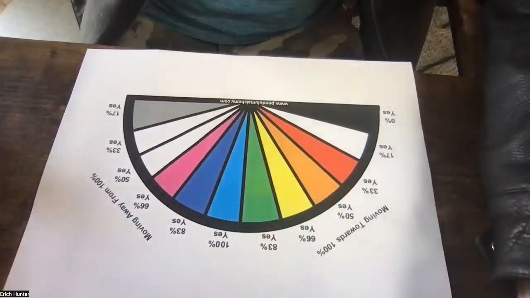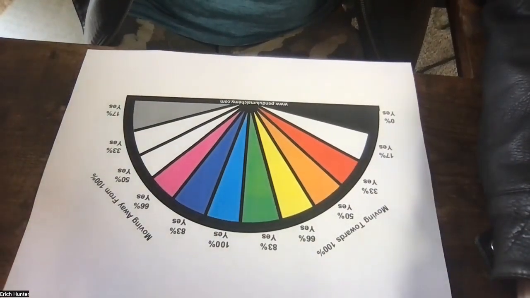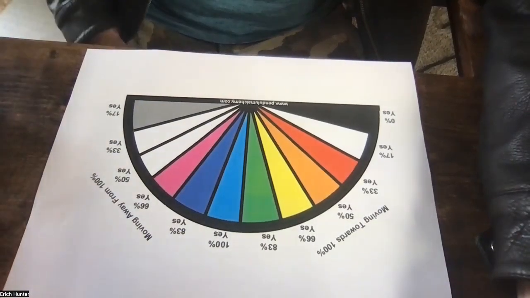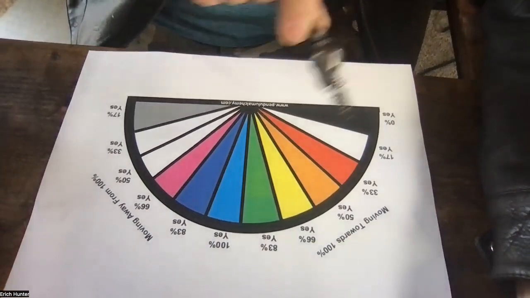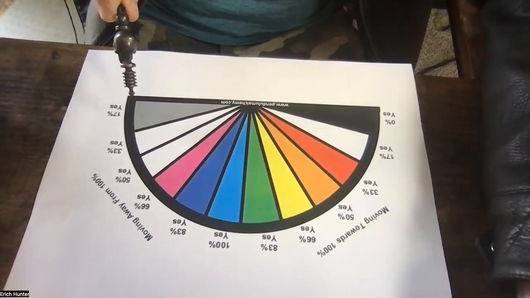Thanks for listening to my little lecture there on pendulum dowsing. I'm going to pull us down to the chart. All right, so here's the chart. And this chart has colors and numbers on it.